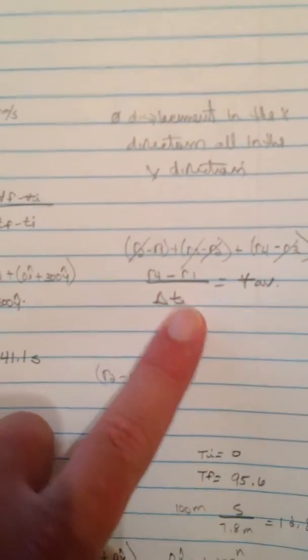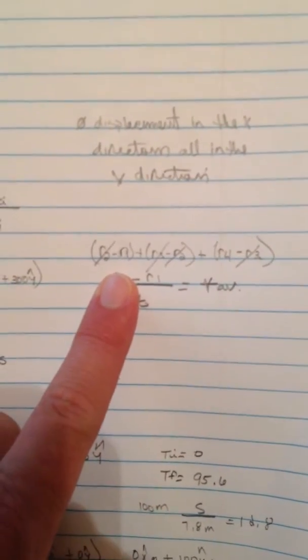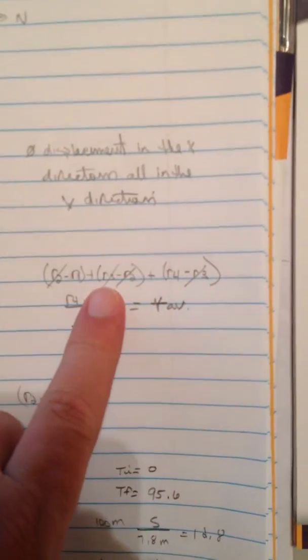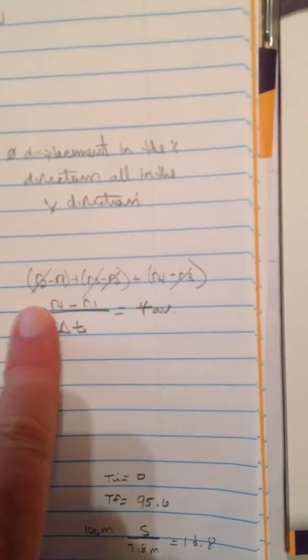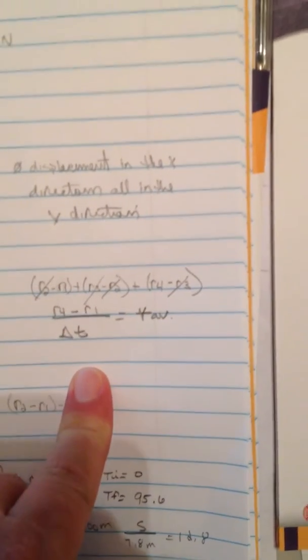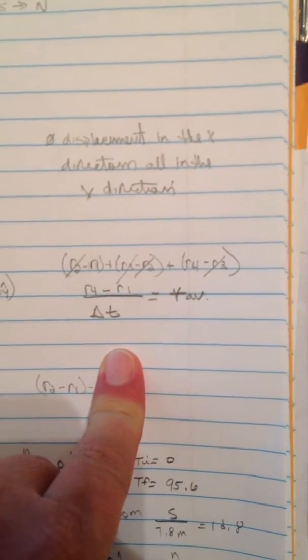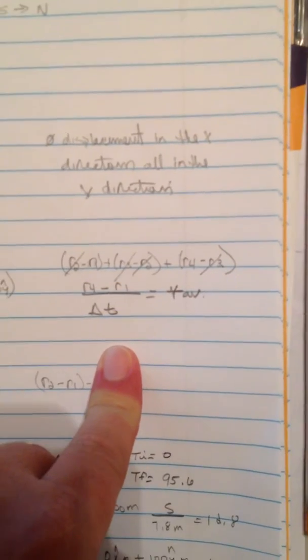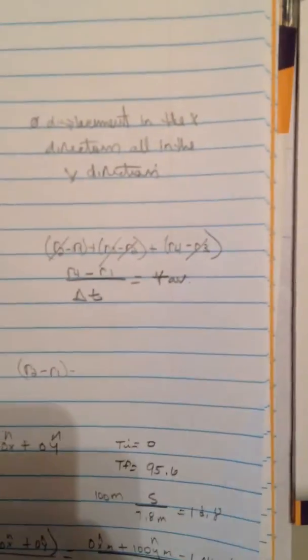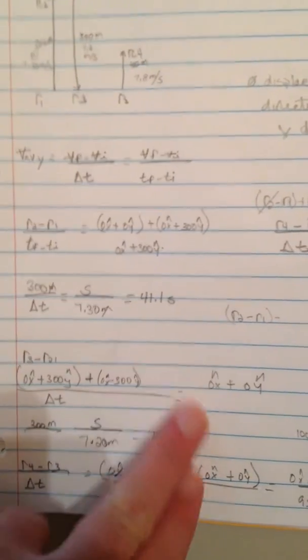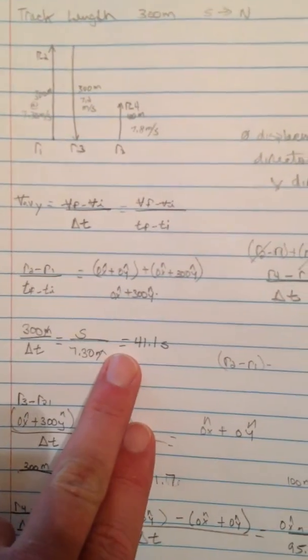Now, right here what we've done is demonstrated how these items cancel out. R2 cancels out with negative R2. R3 cancels out with negative R3, leaving us with R4 minus R1, which is ending position and initial position. Final position minus initial position, RF minus RI, and that's going to give us average velocity over the change in time. So we go individually and get our times for each of these situations.